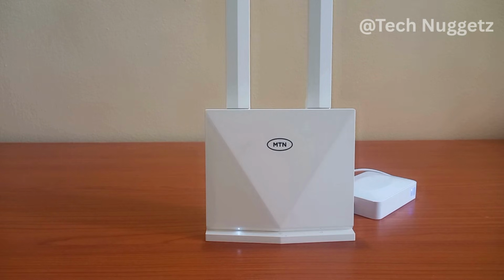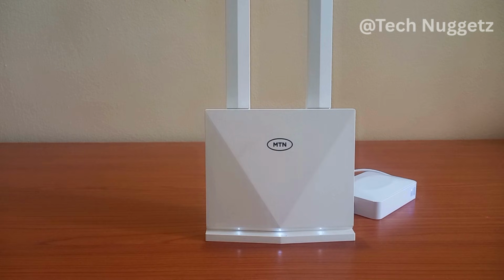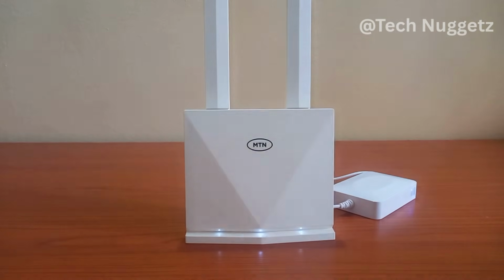Our ZTE router is almost fully booted. Now the router is up. And this is how to perform a ZTE router factory reset if you forgot your ZTE router admin password.